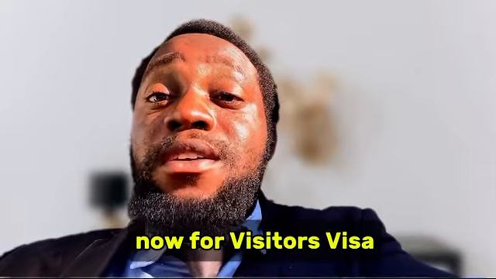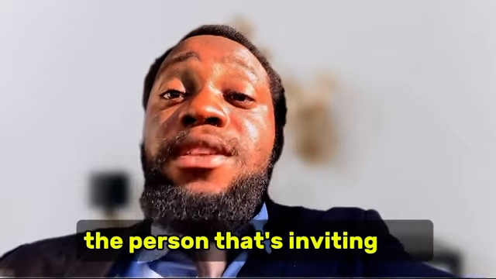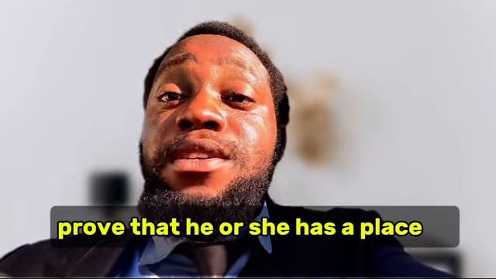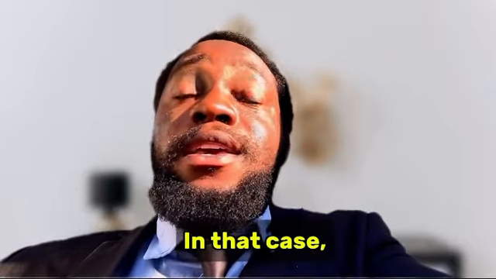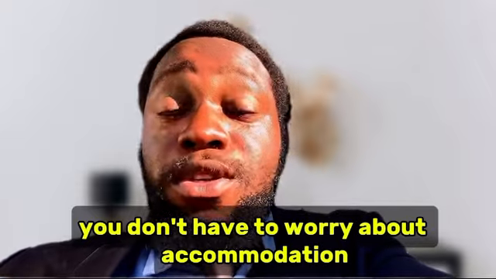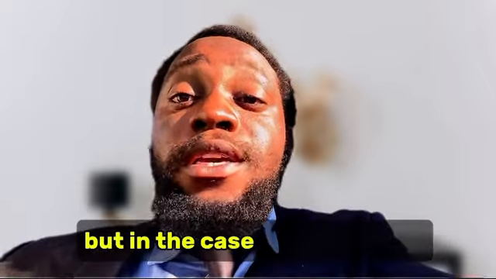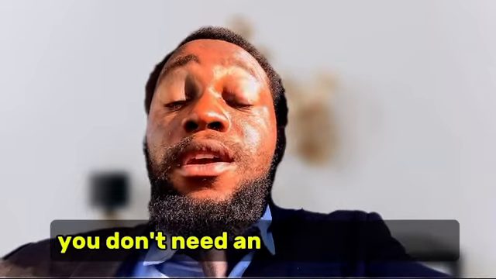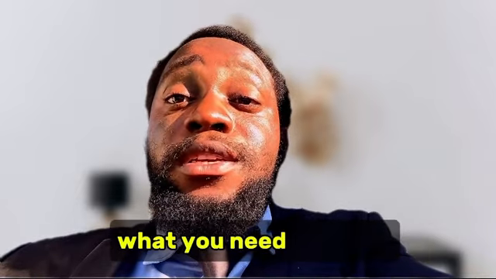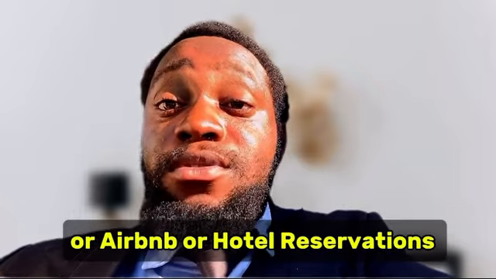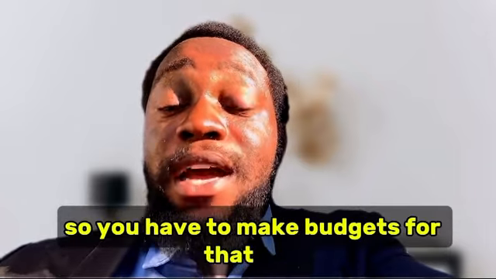Now, for visitors visa, you need an invitation. The person that's inviting you, which is the host over in Canada, has to show proof that he or she has a place to accommodate you. In that case, you don't have to worry about accommodation, so your budget for accommodation is out of it. But in the case of tourist visa, you don't need an invitation letter. What you need is either an apartment, Airbnb or hotel reservation, so you have to make a budget for that also.